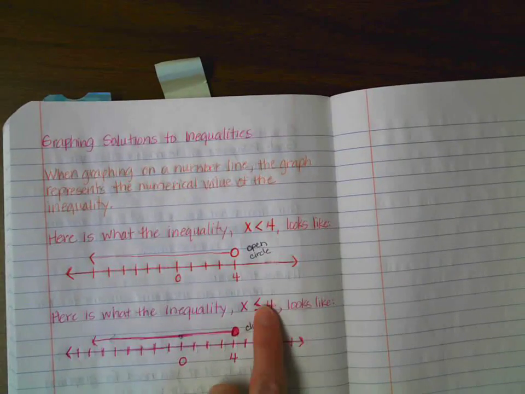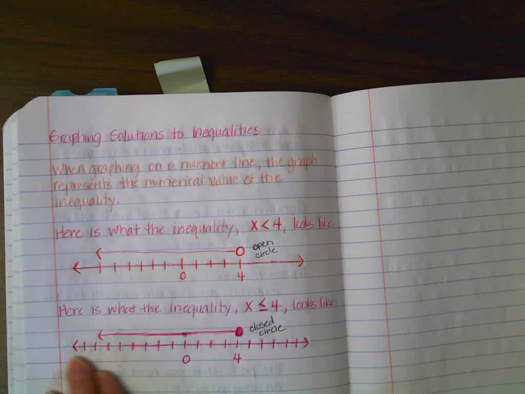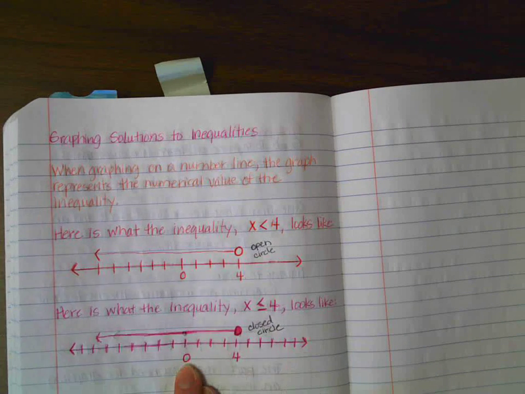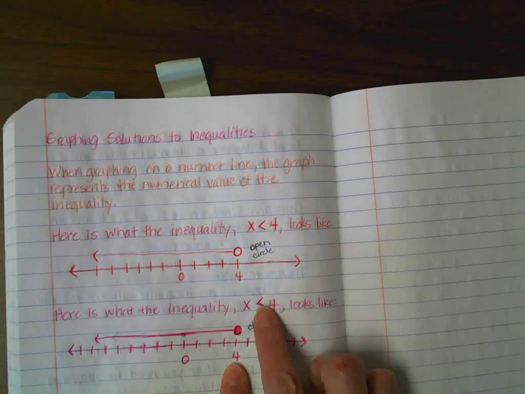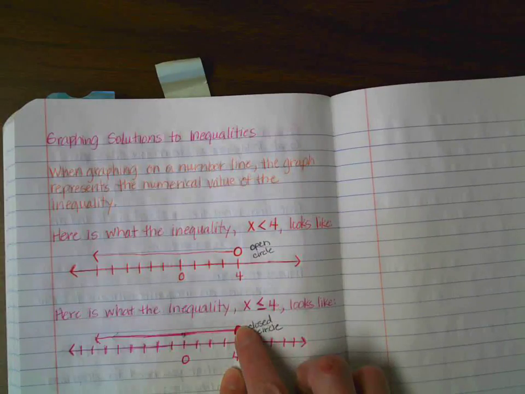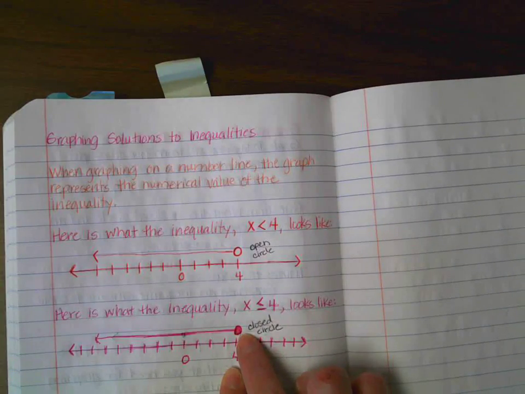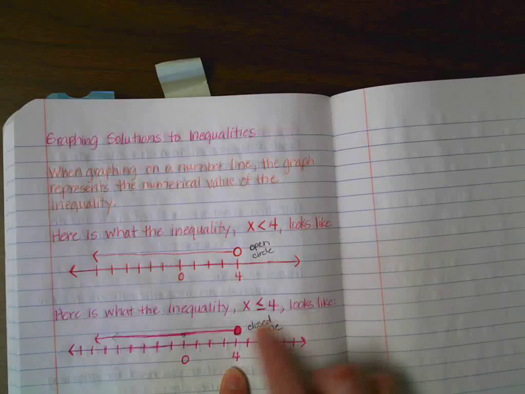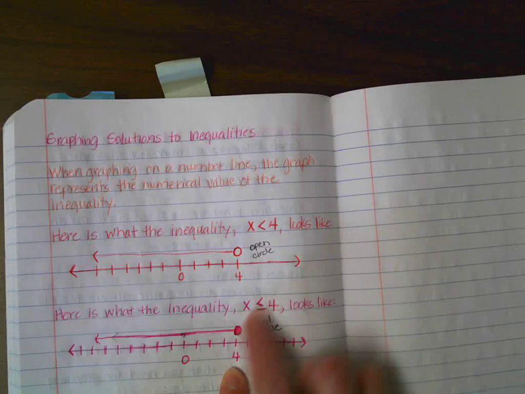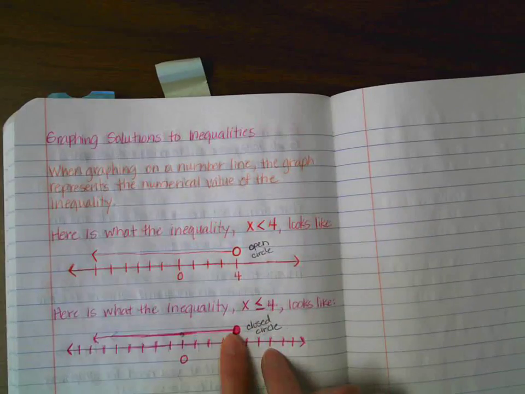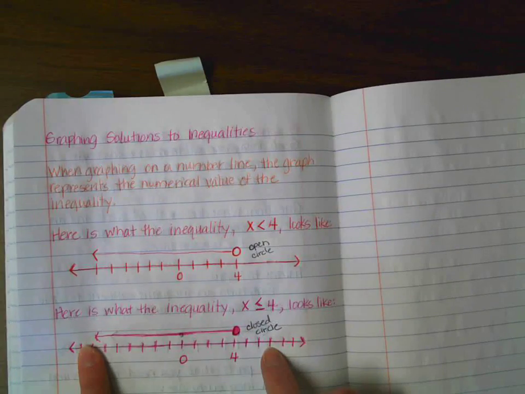Okay? Now, here is what the inequality x is less than or equal to 4 looks like. Notice we changed it to less than or equal to. So again, you need a number line. Here is 0, 1, 2, 3, 4, and it says x is less than or equal to 4. So we put a circle on 4. This time we have to color it in. It's called a closed circle because it said that x could be 4. Since it could have a value of 4, we have to color it in. And then it also could be less than 4, so that's why we draw our arrow to the left.